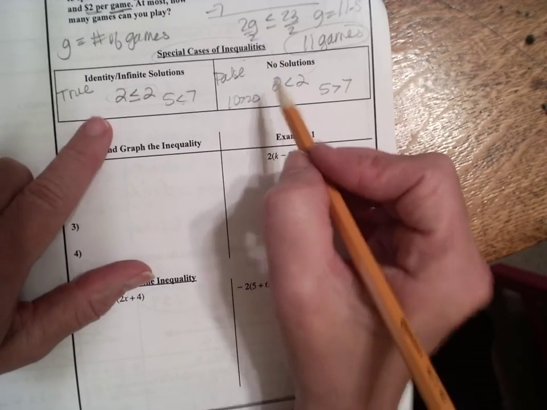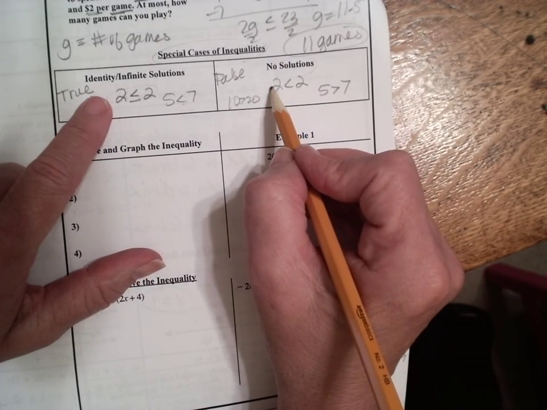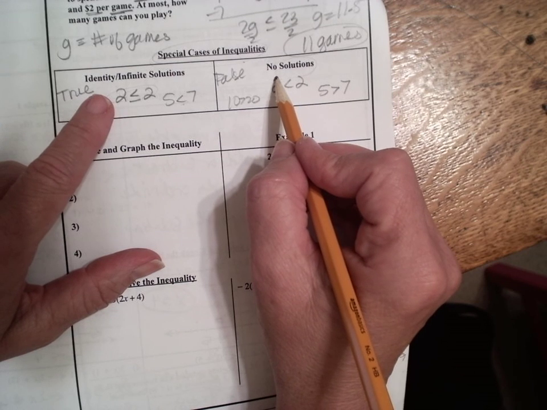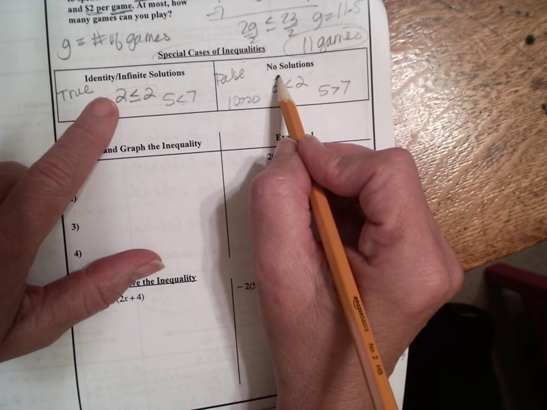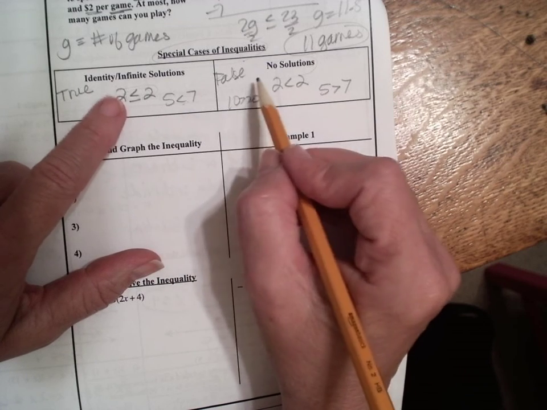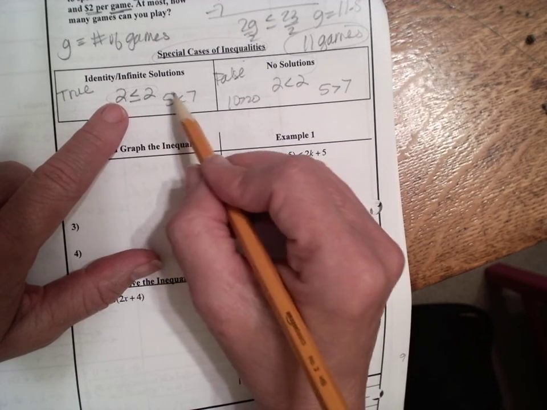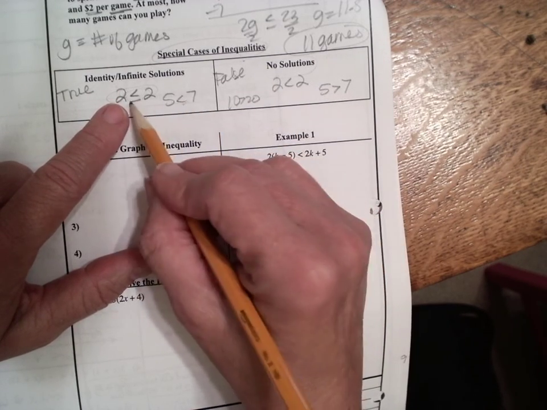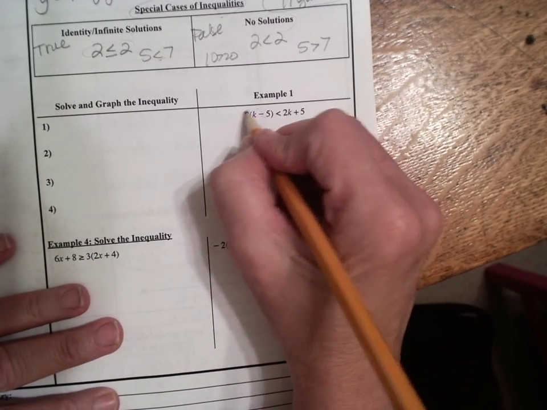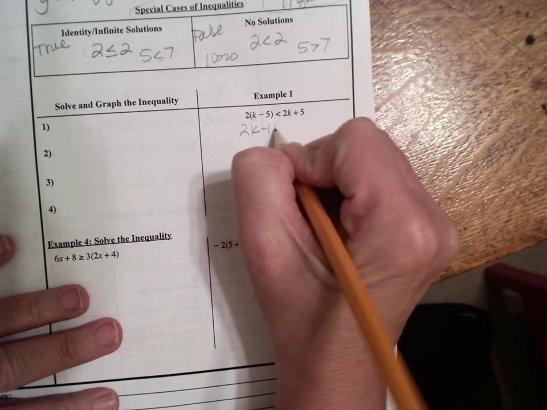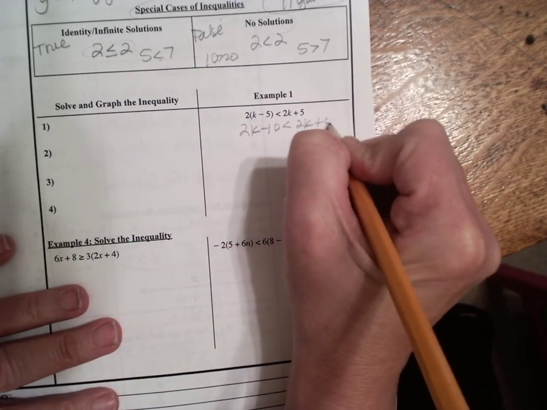Now, remember, in the equations, in order to have these, what about the variable terms? The variable terms were exactly the same. But then the other numbers, it depends. Now this one, not only did the other numbers matter, but the sign matters. So I'll explain what that means here. We're going to do this example. We're going to do 2k minus 10 is less than 2k plus 5.